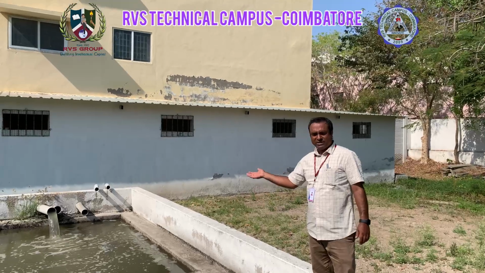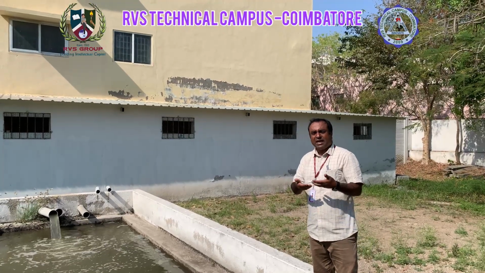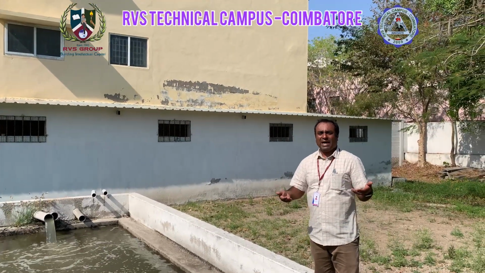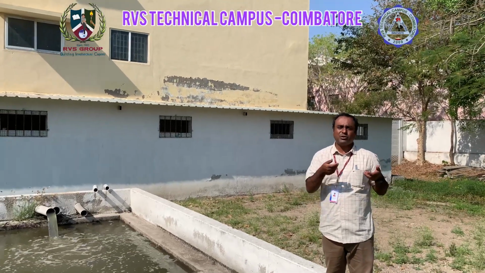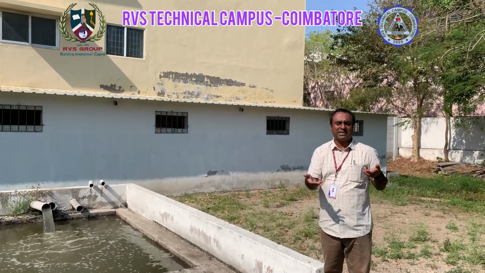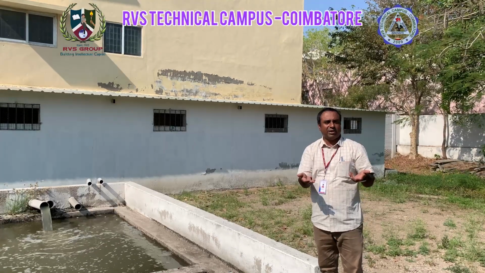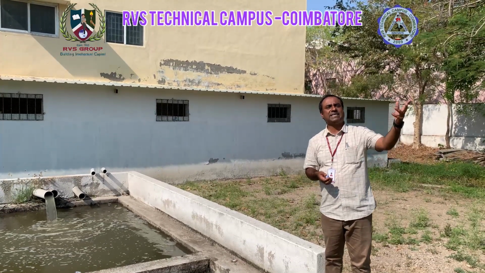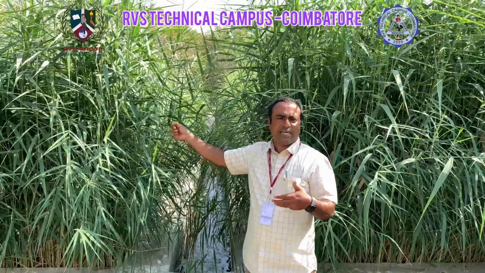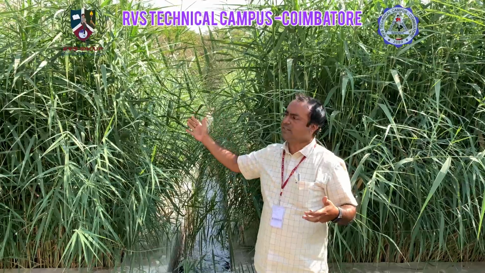In this primary treatment, the water is allowed to stagnate, and during that time, due to sedimentation force, all the total solids present in this wastewater will be settled down, and the clarified water alone will be pumped to the secondary treatment. Okay, where I am standing is the secondary wastewater treatment plant.